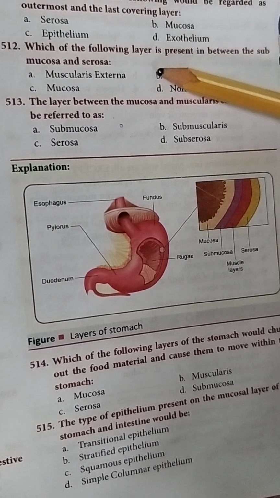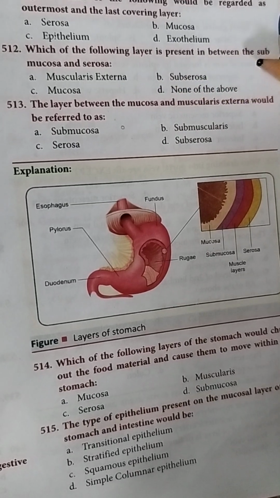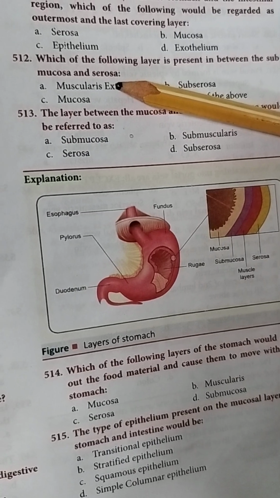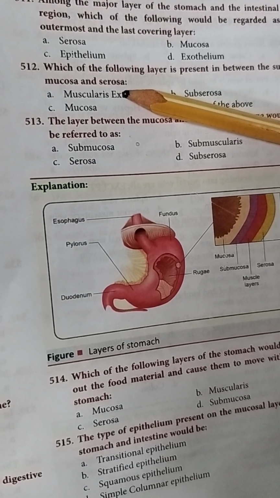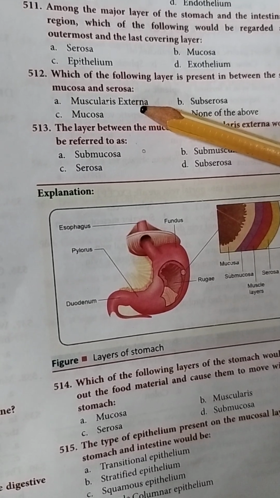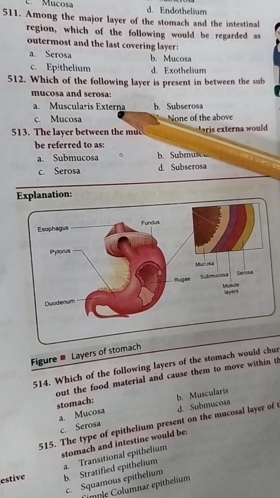Which of the following layer is present in between the submucosa and serosa? Muscularis externa.